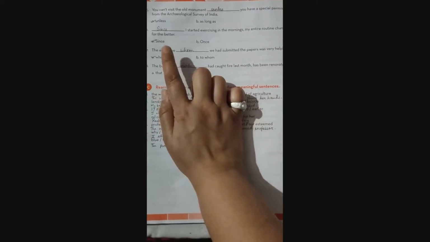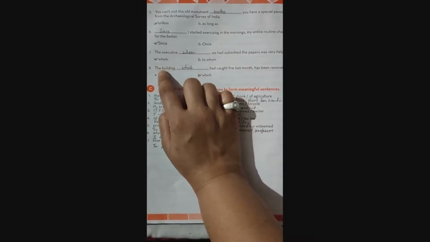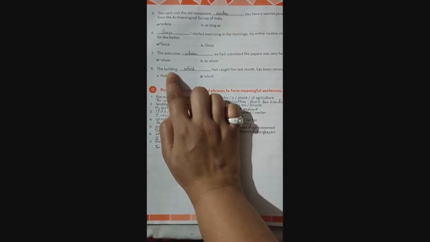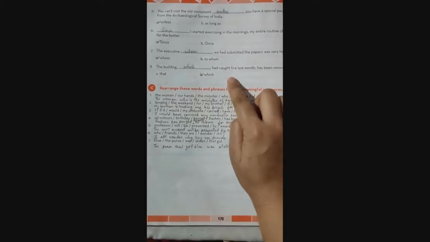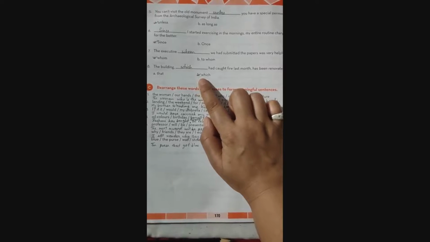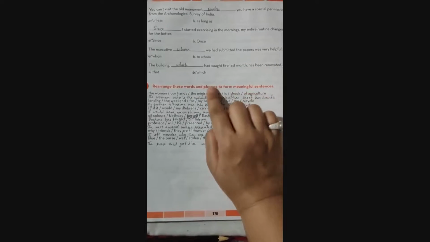Because we are referring to a person, that's why we are using whom. Sentence number 8. The building dash had caught fire last month has been renovated. Option B is correct. Which? The building which had caught fire last month has been renovated.